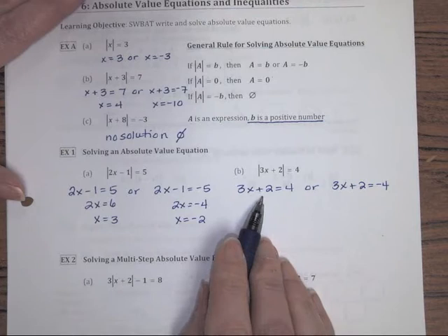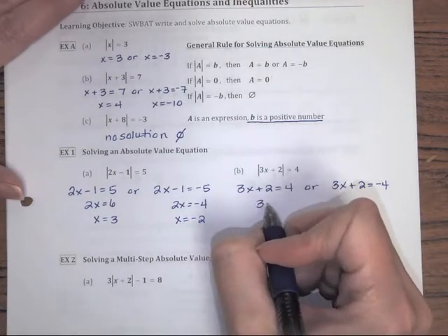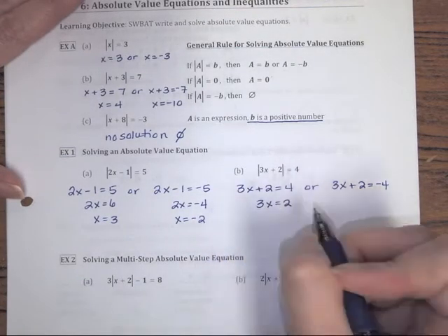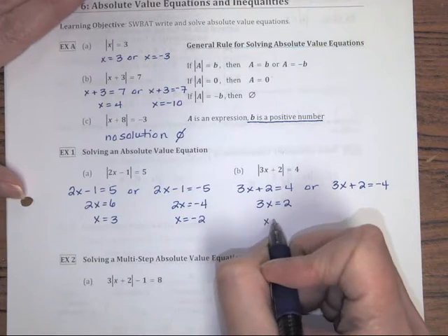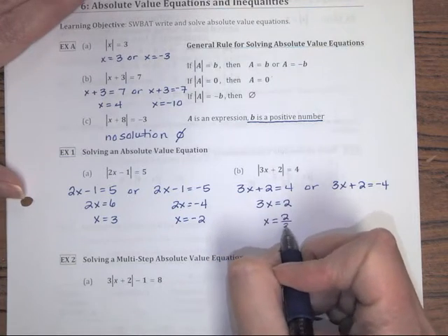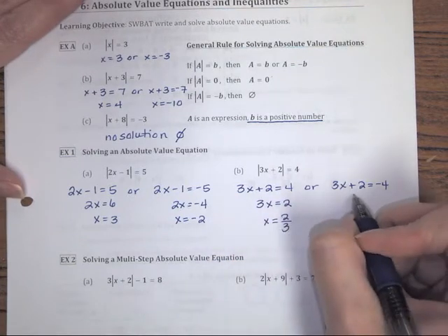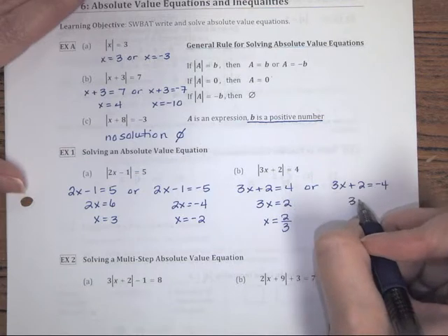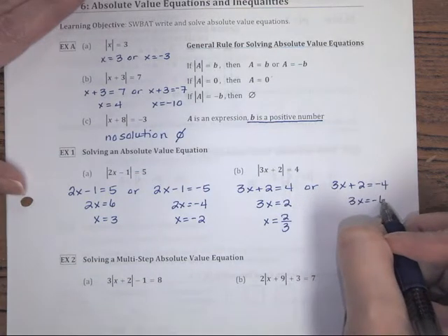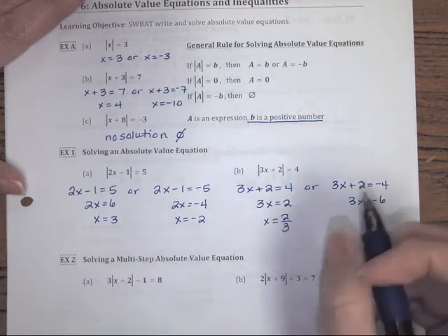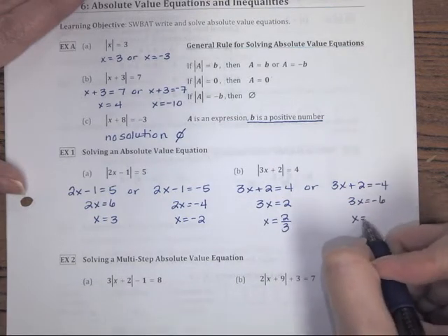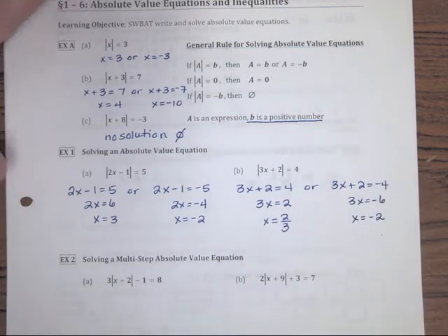I'm going to subtract 2 on both sides, and I get 3x equals 2. Divide both sides by 3, and I get x equals 2/3. Over here, subtract 2 on both sides, and I get 3x equals negative 6. Divide both sides by 3, and I get x equals negative 2. Okay? So those are some pretty simple ones.